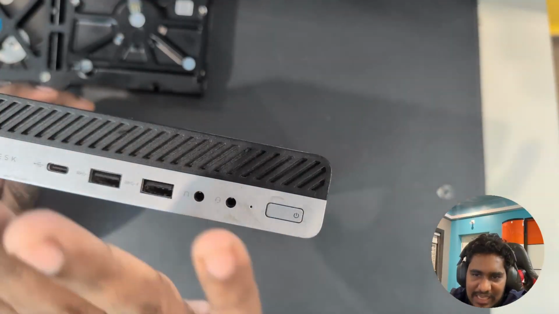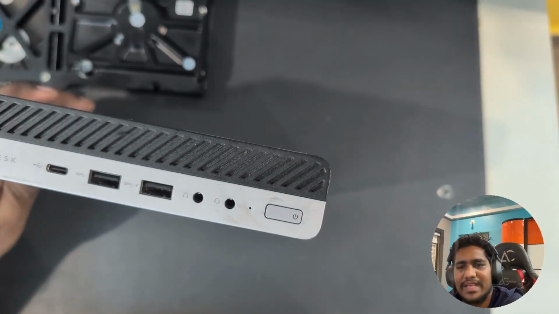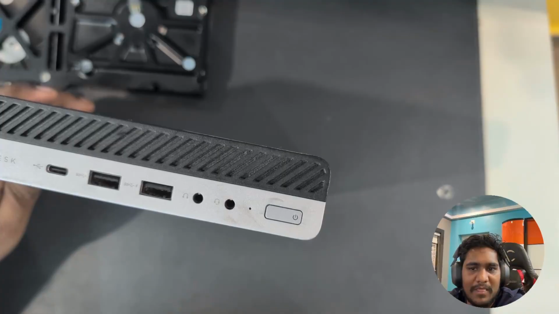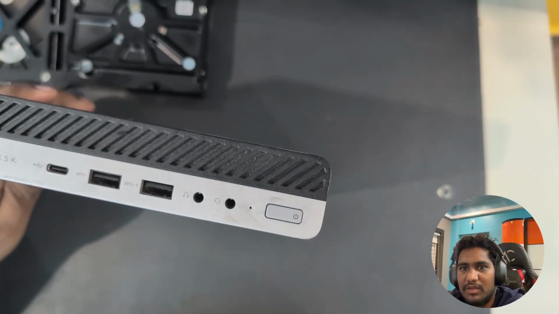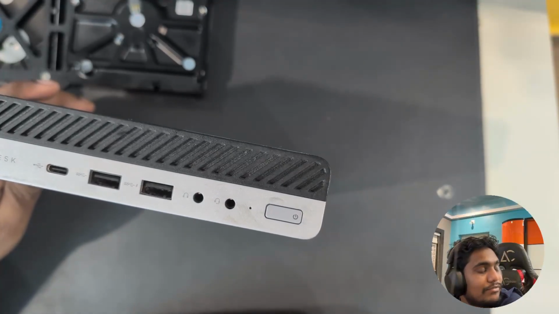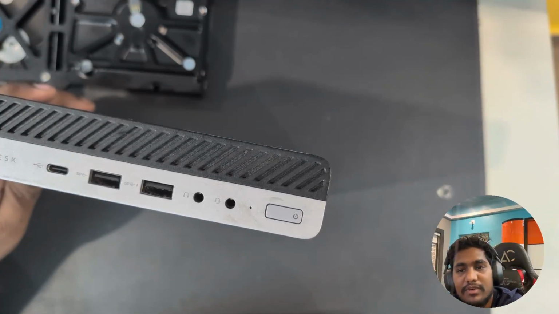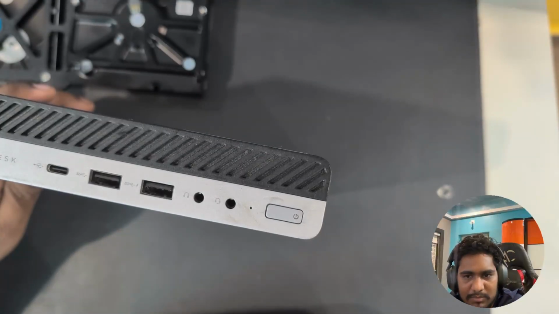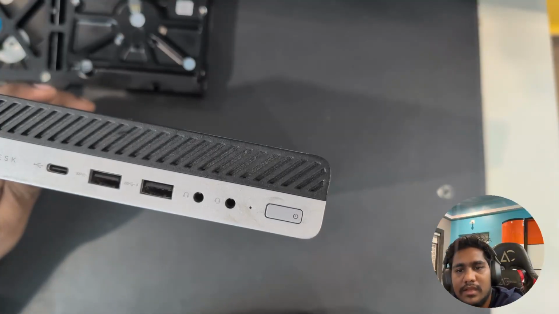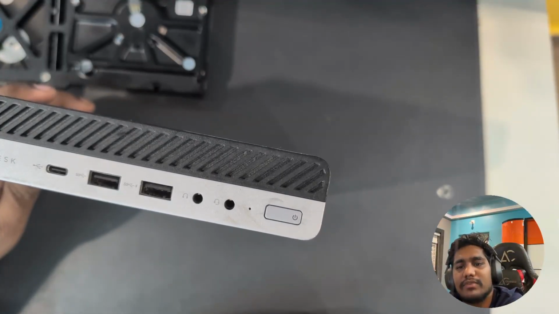This has PCIe 3 x4, exactly the same as Raspberry Pi 5. The theoretical bandwidth of PCIe 3 is about 1 GB per second for one lane, so with four lanes it is 4 GB per second.